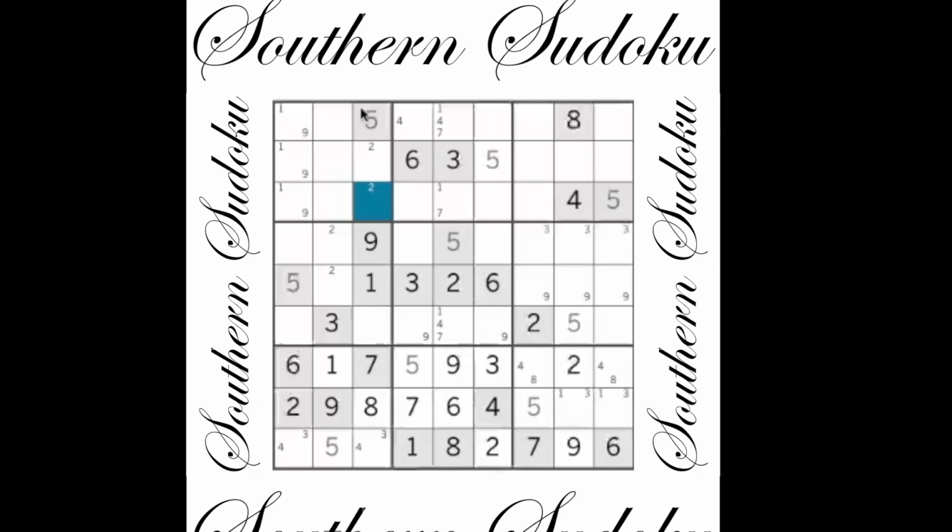In this block, the 3 cannot be in the center because of this one. The 3 also can't be in the center because of this one. So the 3 can only be in this, this, or this.